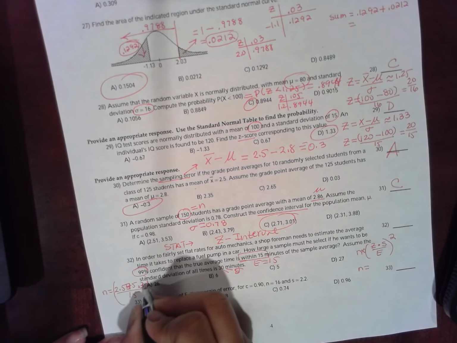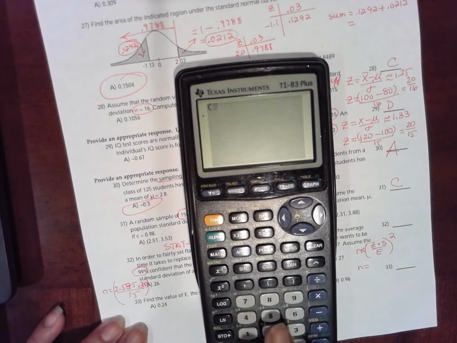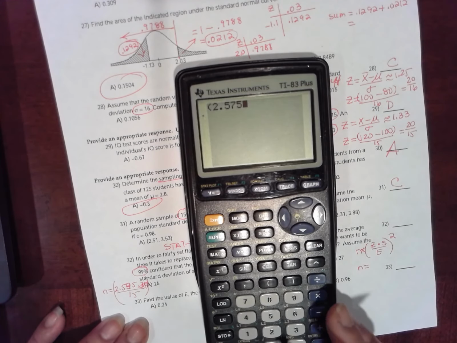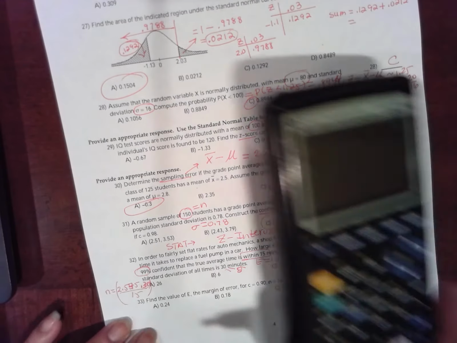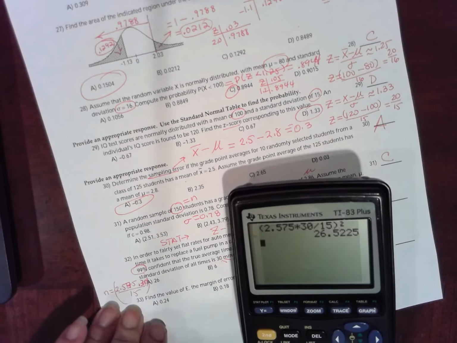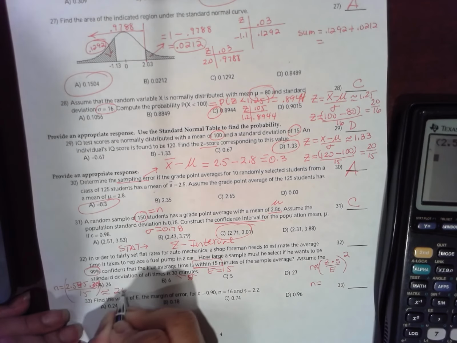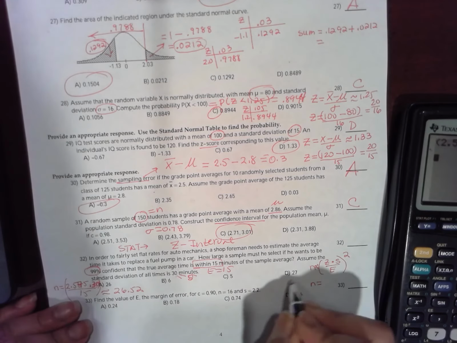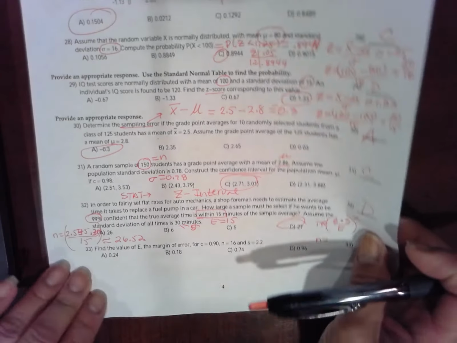I put 15 in here, it is 30. So in parentheses, 2.575 multiplied by 30 divided by 15, close the parentheses, square. So here I'm getting 26.52. So you always round up. This is 26.52. So we need to round up to 27. So this is D, the final answer.